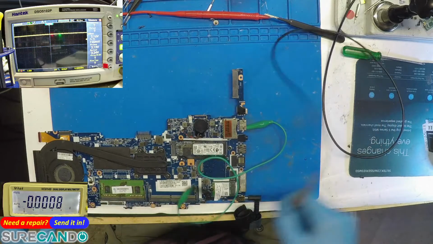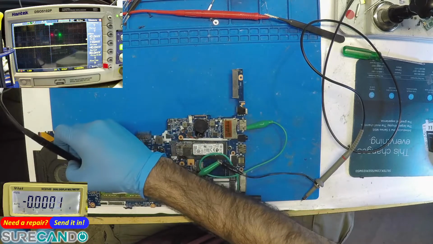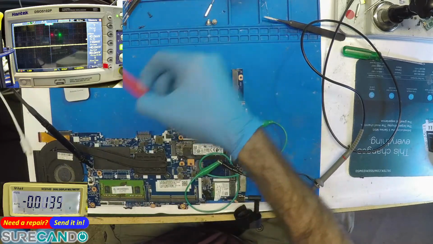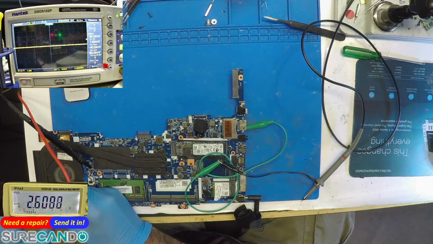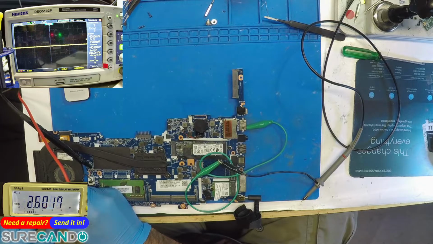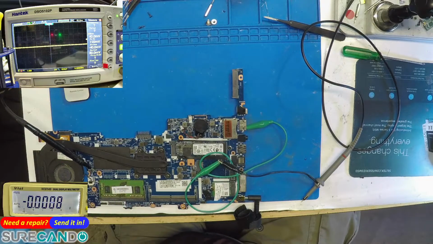Why is it 2.4 maximum? Why is it 2.6? Shouldn't it be 3.3?